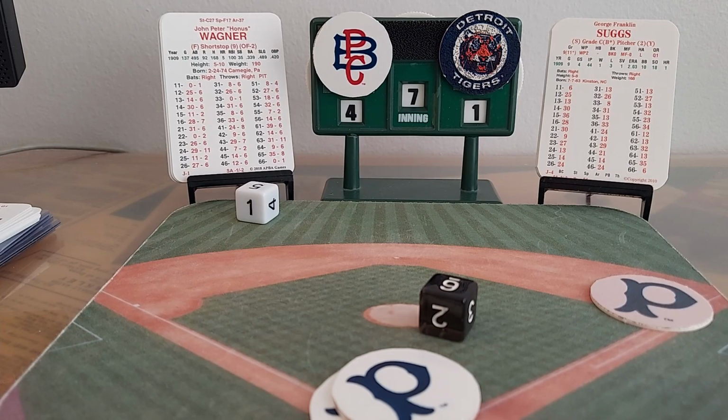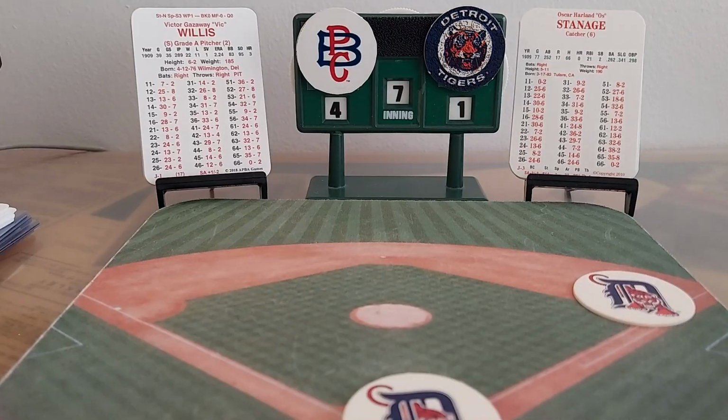Seventh inning stretch time. Pittsburgh 4 and Detroit 1. I forgot to turn the camera off, or back on after turning the camera off between innings. So we're going to move slightly ahead in the action.